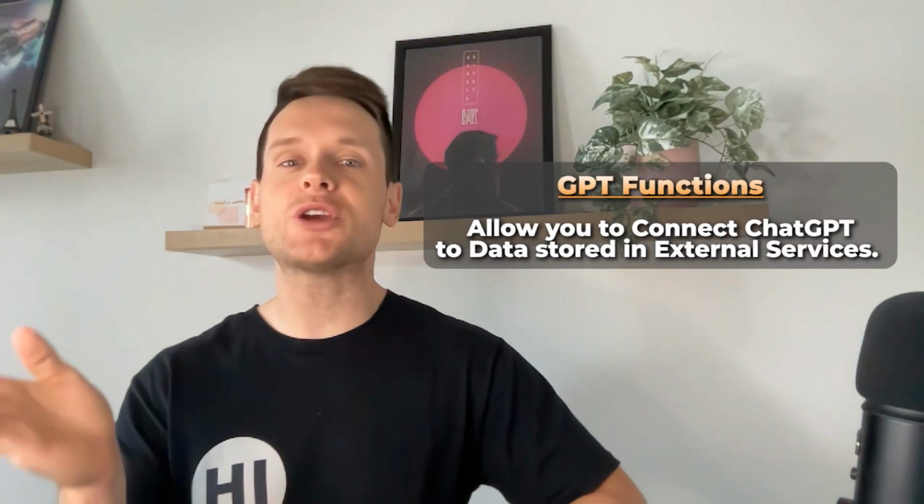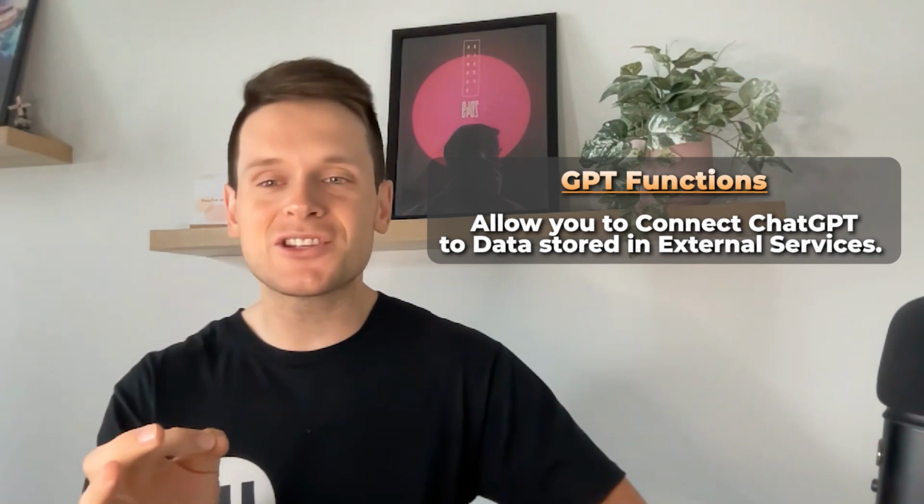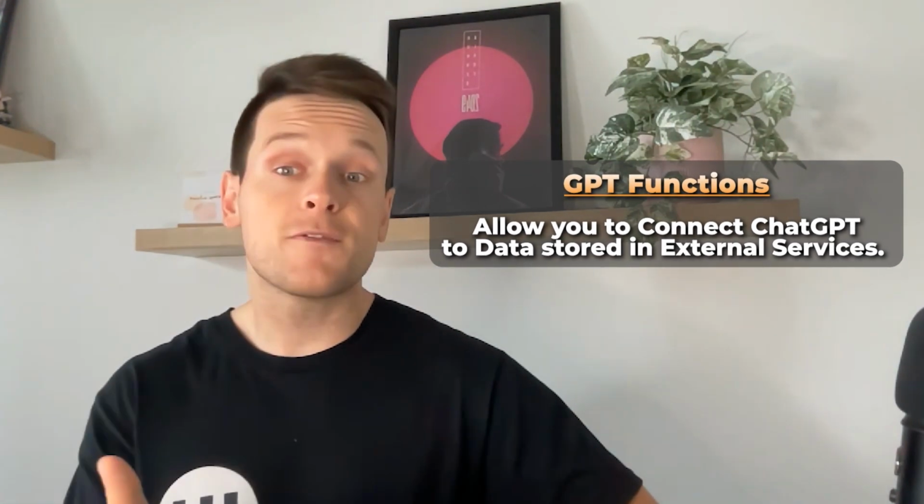Are you curious to know how you can integrate GPT functions inside of your Bubble app? In simple terms, GPT functions allow you to connect ChatGPT to data stored in external services. So for example, you could create a function between your own custom GPT as well as your Gmail account.